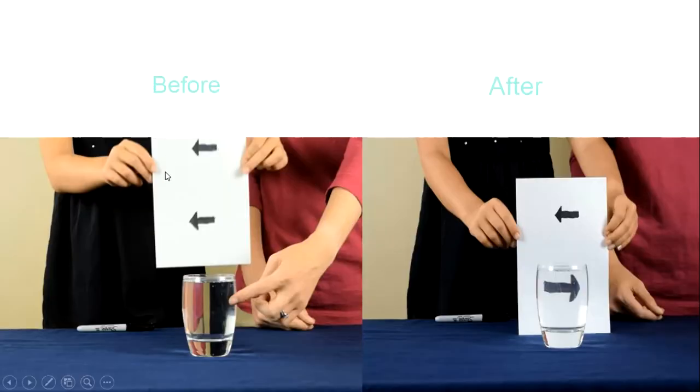For example, taking a paper, drawing arrows on it in the same direction, and then taking a glass full of water and bringing that paper just down to the glass. You will see that the arrow's direction is changed. This is all due to the refraction of light.